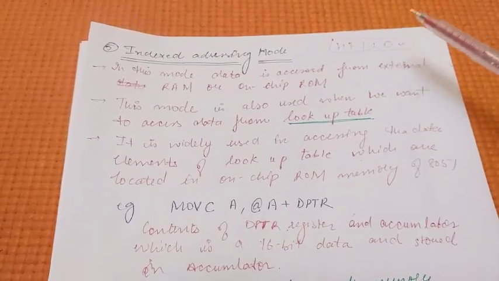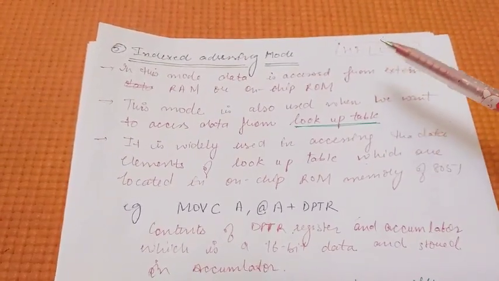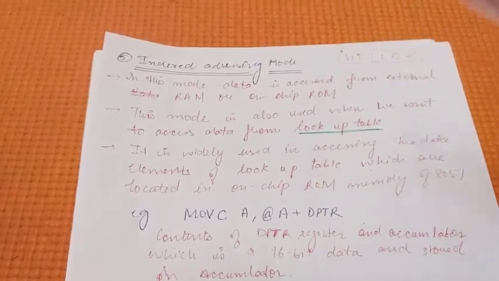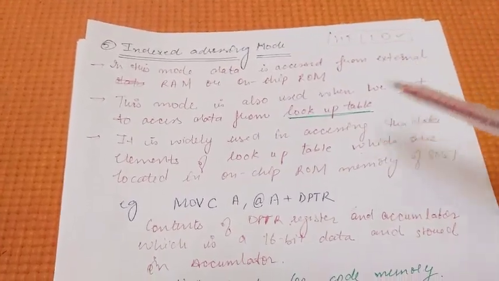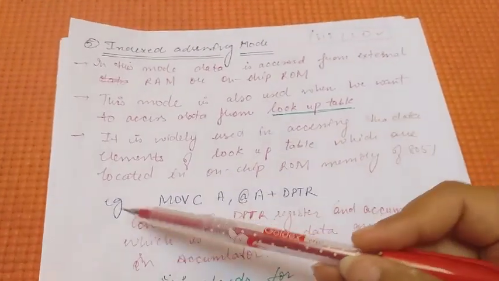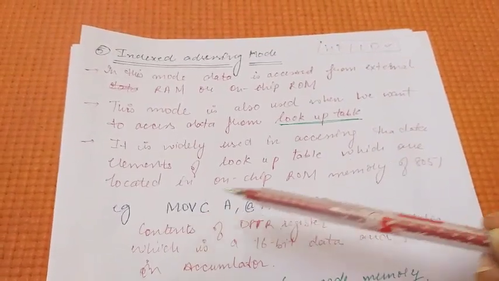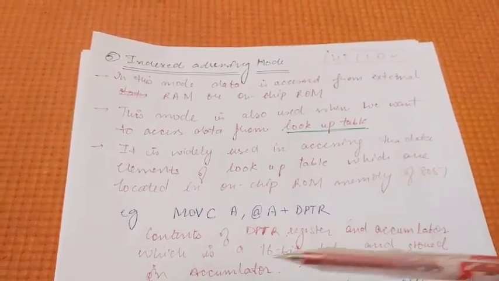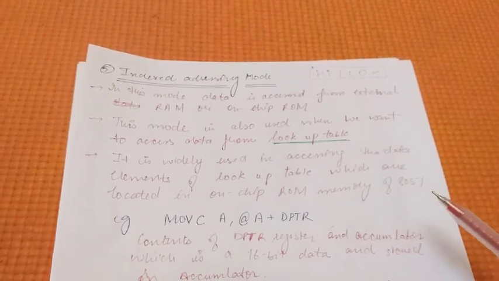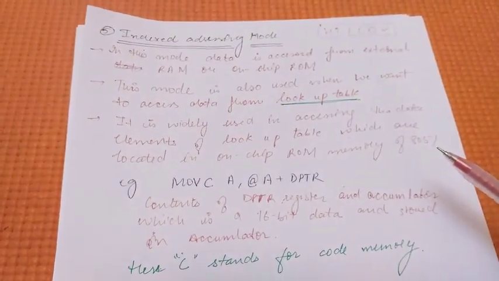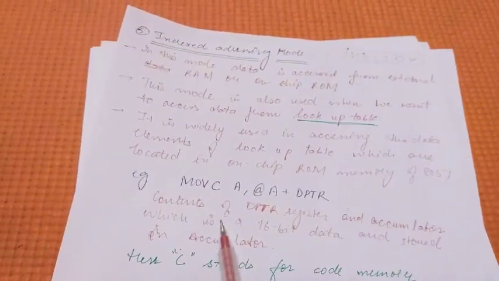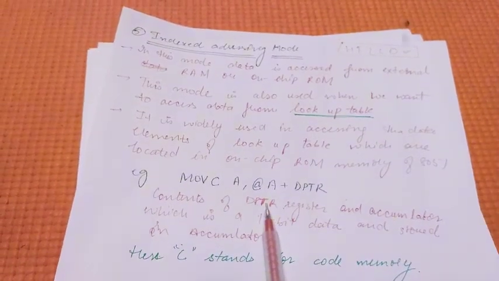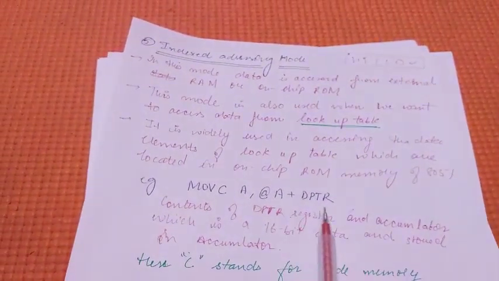Or we have a 7 segment display connected with the microcontroller, and sometimes we want to display a letter there. We also use a lookup table for that. It is widely used in accessing the data elements of the lookup table which are located in the on-chip ROM memory in 8051. Example: MOVC A comma @A plus DPTR.